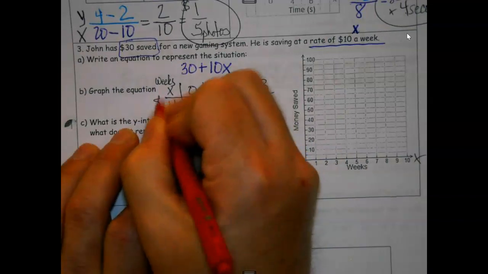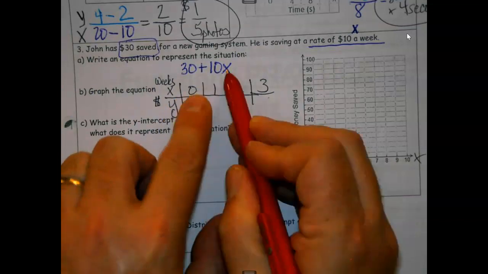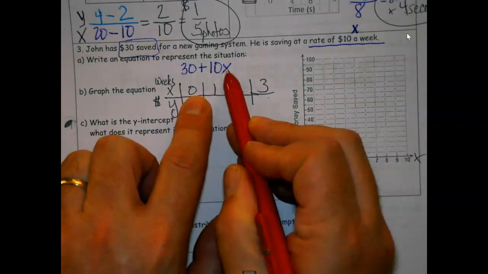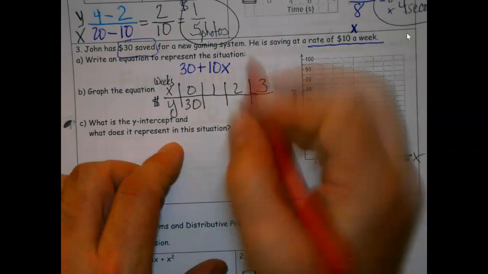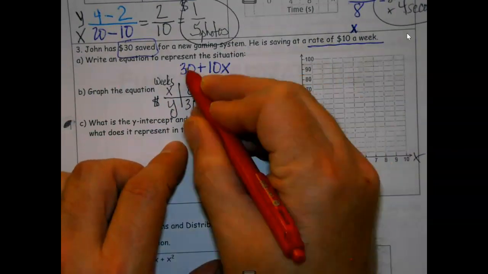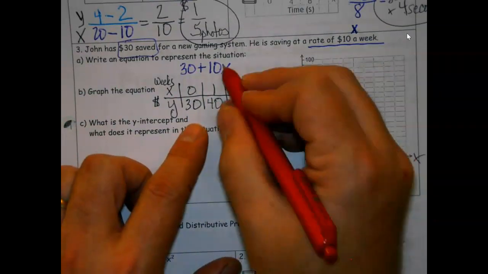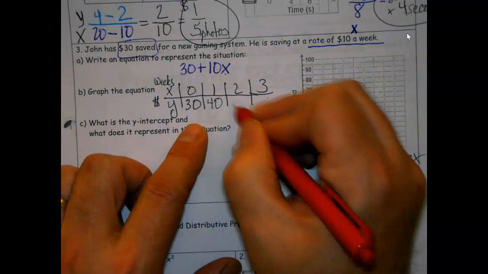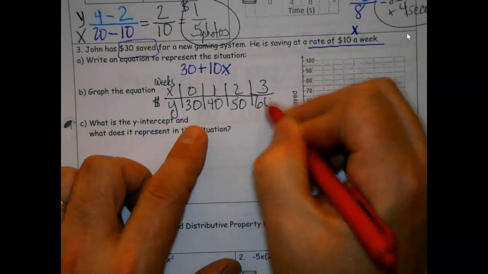Y stands for the amount of money that he has. And so I literally would just plug these numbers in for X. 10 times 0 is 0, plus 30 is 30. 10 times 1 is 10, plus 30 is 40. I could plug them in my calculator too. 10 times 2 is 20, plus 30 is 50. And my last one would be 60.